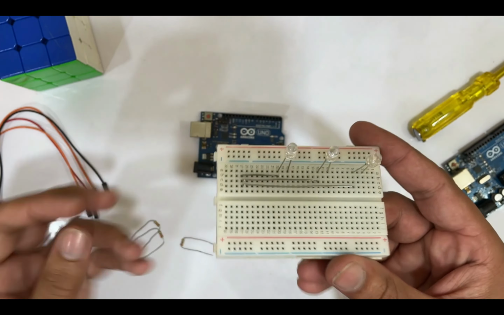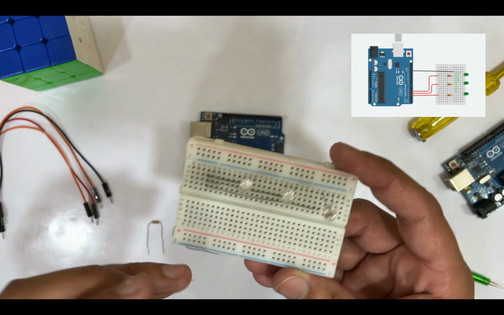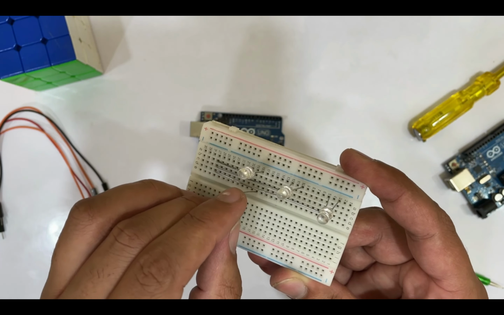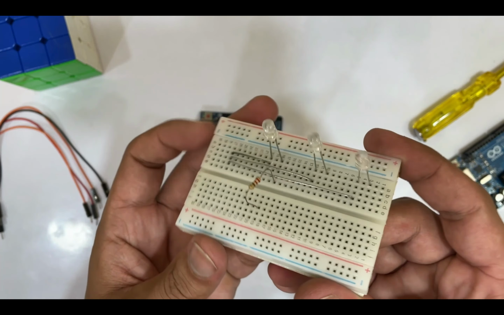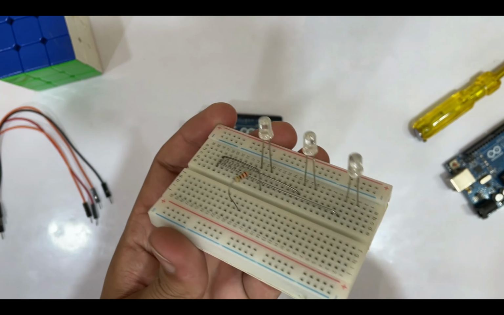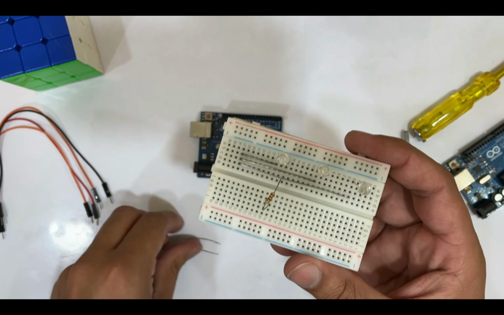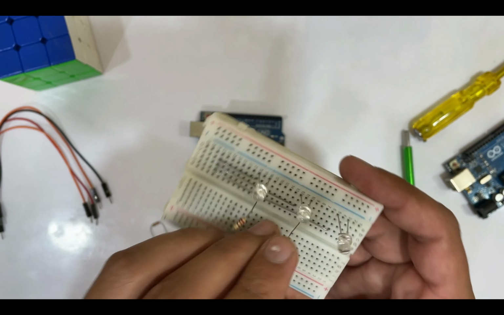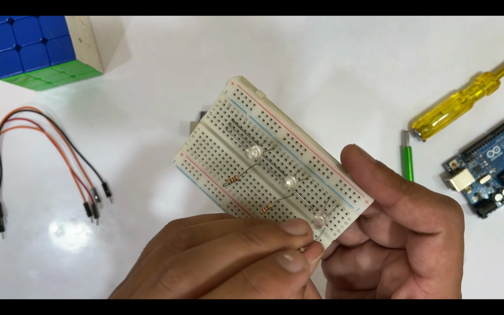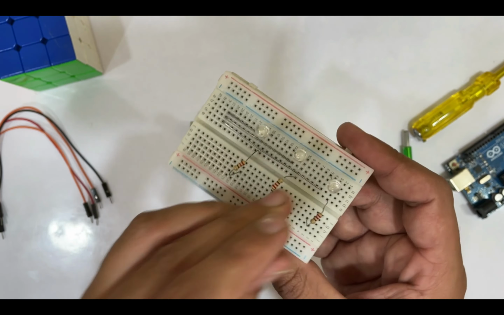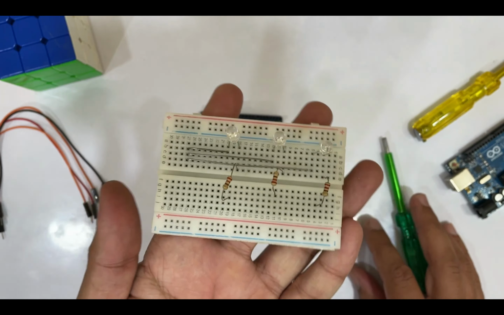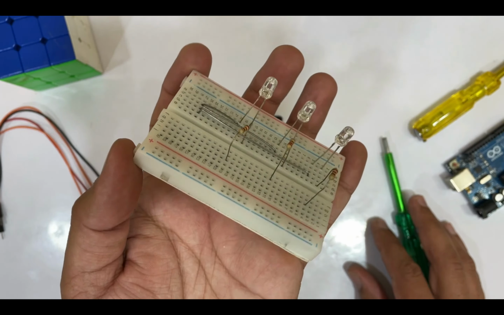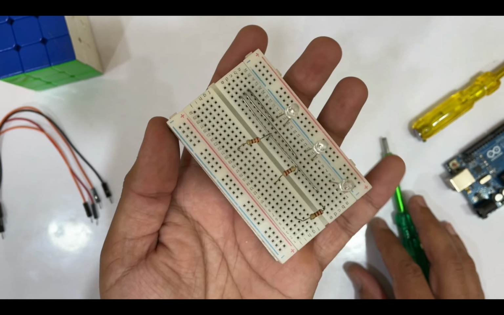Now after this one, we will use the resistors for protecting our LEDs. So here we have the first one on the positive terminal of this LED. Similarly, we have the second one here and the third one here. There we go. So this is our circuit connections on this breadboard, just simply like this one.